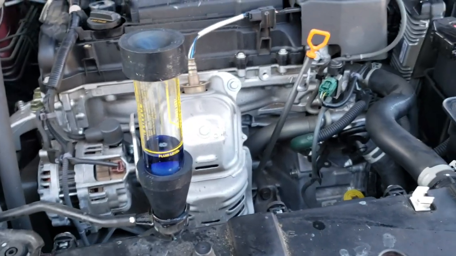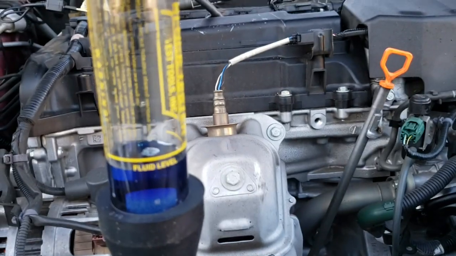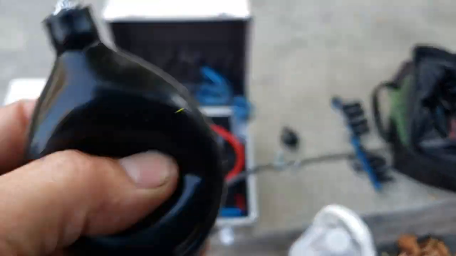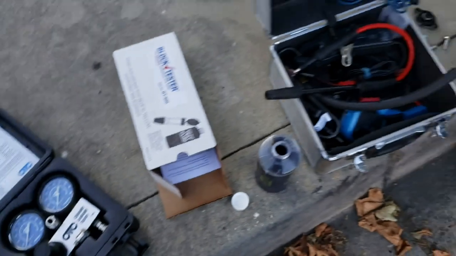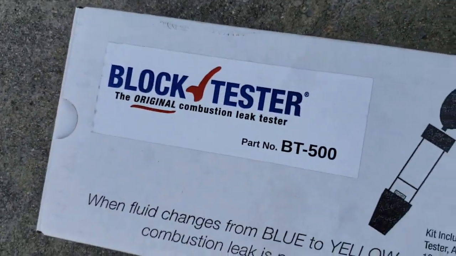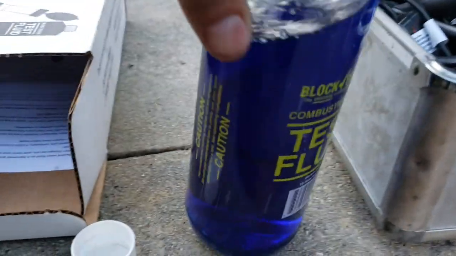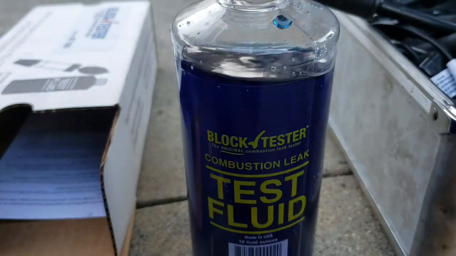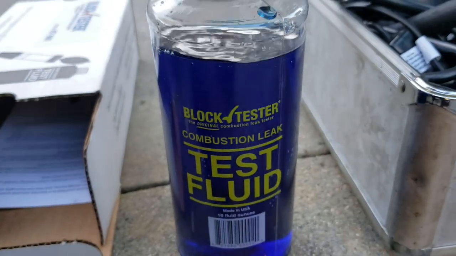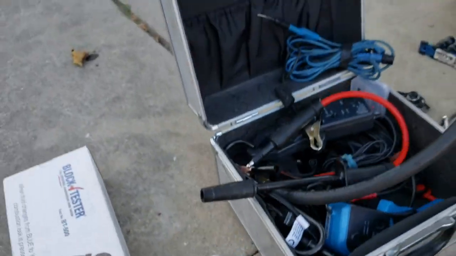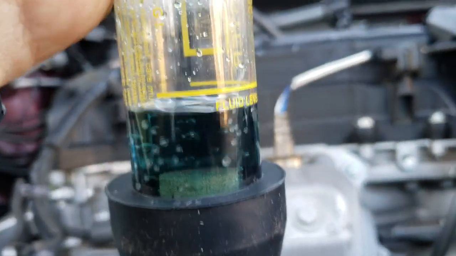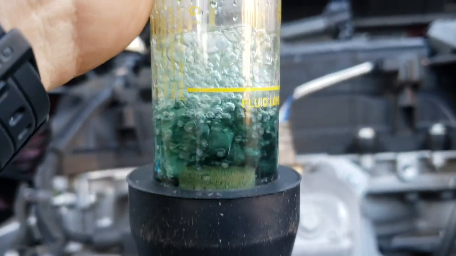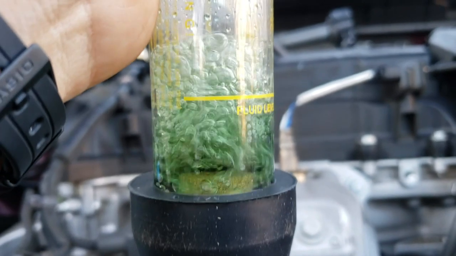So this is what we do for this test. Get the fluid here, okay, start the engine, and I will have that little pump here in case we need it. I have here the leak down test. So here is my fluid, the block test, and if the fluid changes color, that means we have combustion gases in the system. So let's start the engine. So basically, you see here, it is changing color right away.